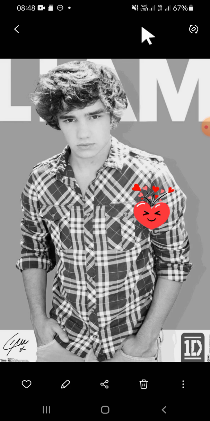Okay guys, and that's how we can use the photo editing app on an Android phone.